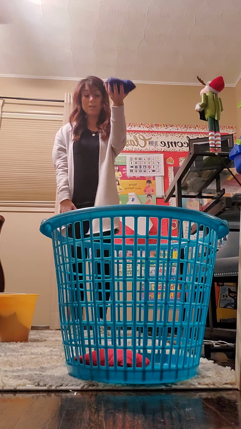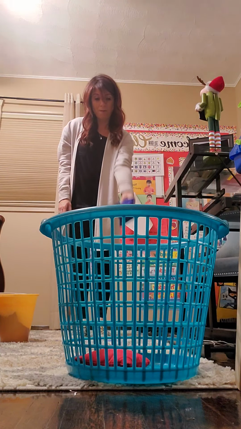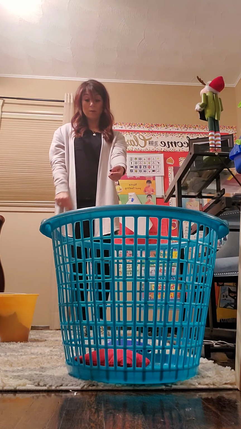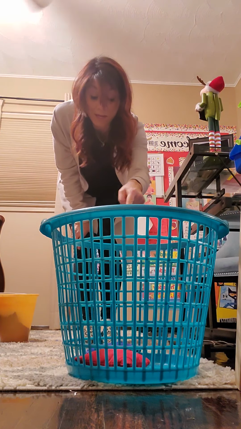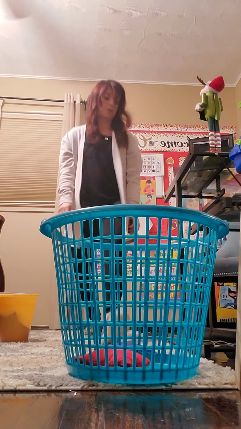Now let's see where my next beanbag went. It went in front of my basket. It went in front. It didn't go in. I didn't make it in. It went in front, it's right in front of my basket.